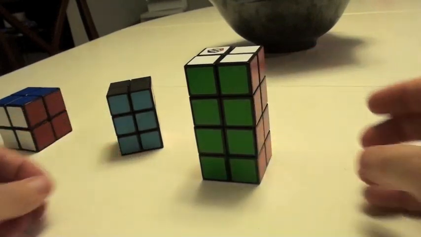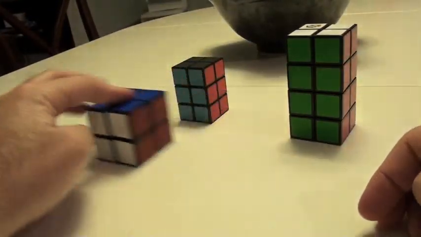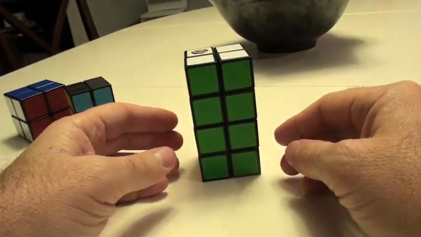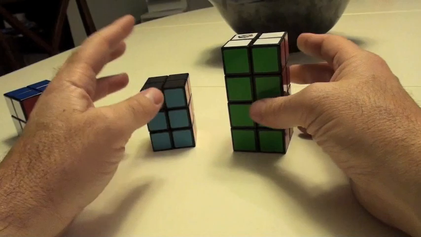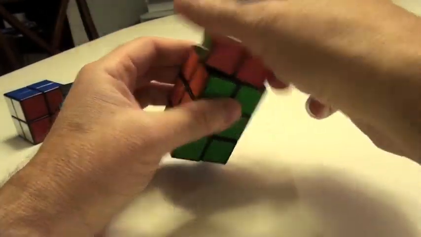So now when we build up yet another layer, as we've gone from a 2x2x2 to 2x2x3, how do we apply this strategy to the 2x2x4? So there's no difference. You know all the algorithms. It's just a question of perspective. And even the plan is exactly the same.